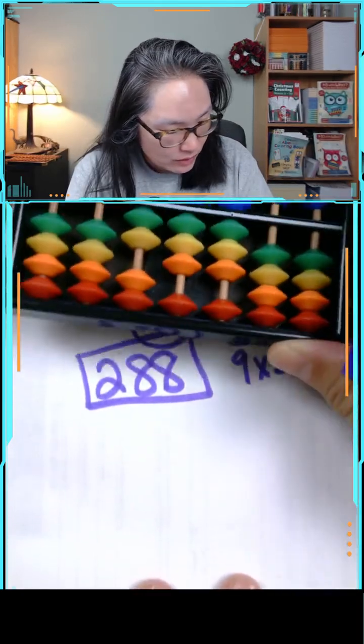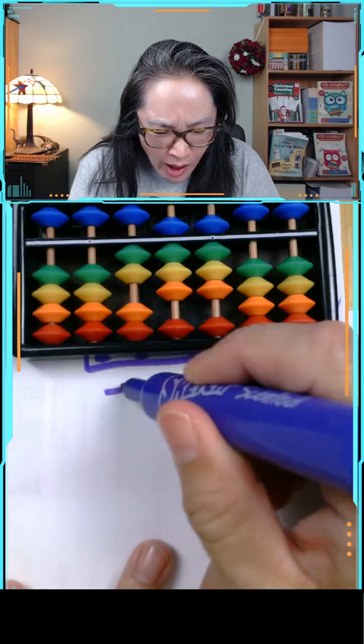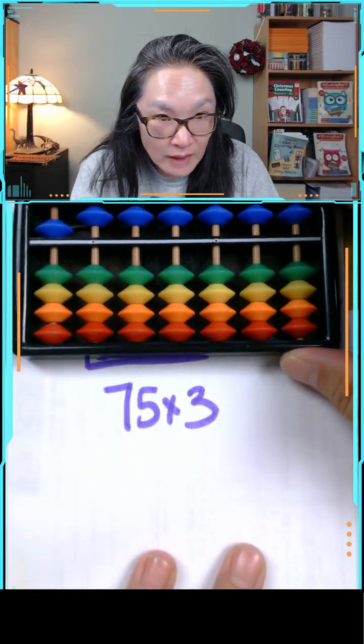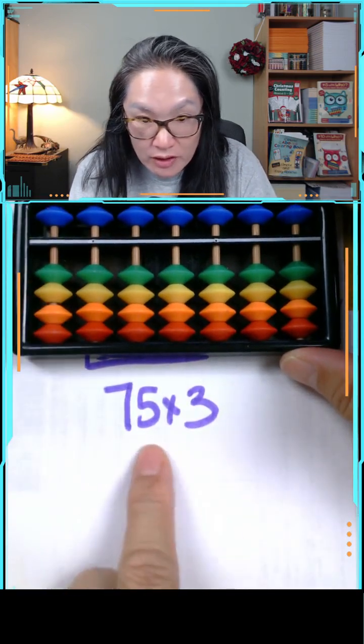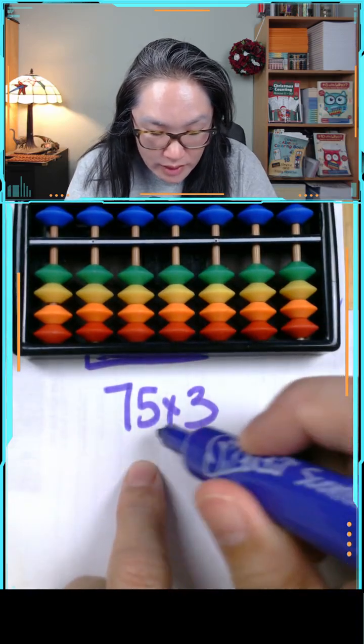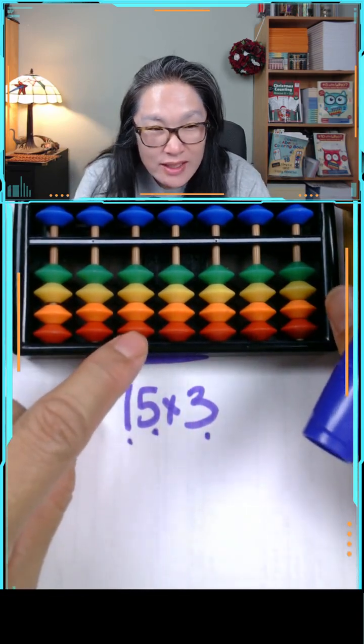We'll do this one. 75 times that by 3, right? And I think that would be my last one. Again, what we're going to do is we need to figure out our concept, right? We need to figure out where we're going to put our answer. 1, 2, 3. 1, 2, 3. So I'm going to put my first number here.